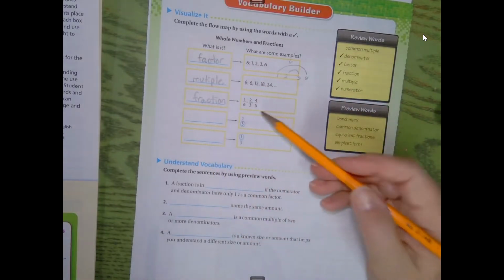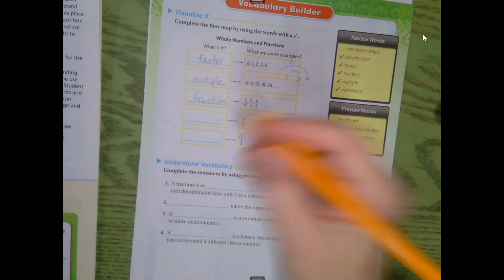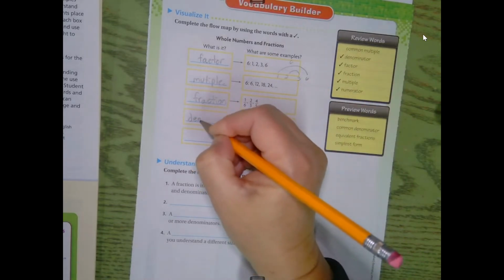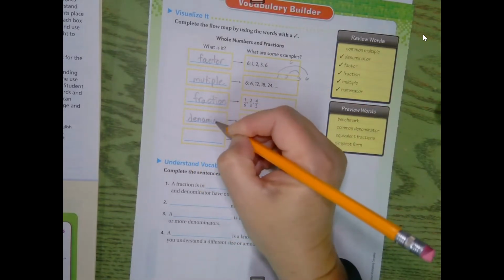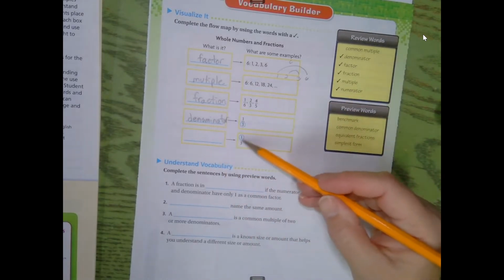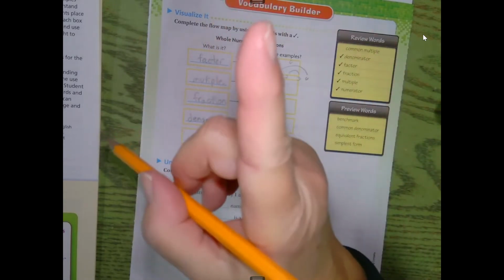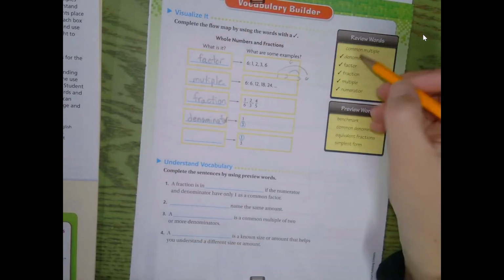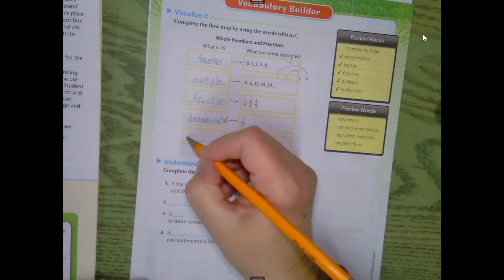All right, if we look at this fraction, it's pointing to the number on the bottom that's down. Down is the denominator. All right, and here they circled the top number, so we want number 1, numero uno, that's the numerator.